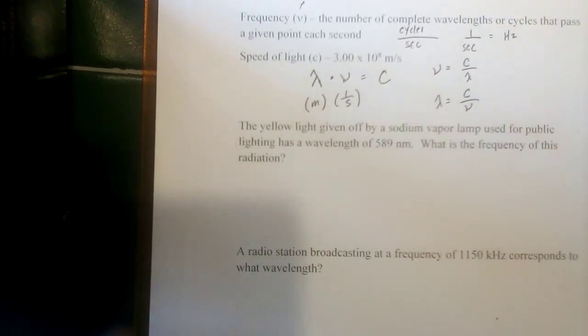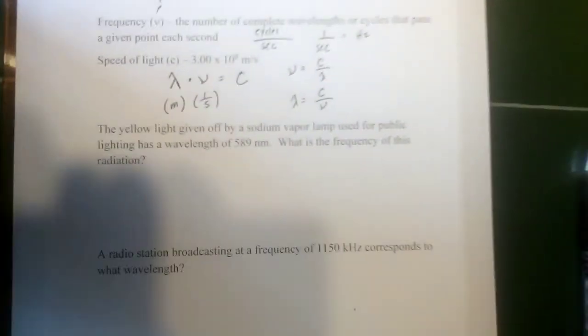Okay, now we want to practice these a little bit, and then we'll get into the relationship to energy a little further down this second page as well. But the video is getting to the point where I need to stop it, so we'll stop there and pick up in the next video.